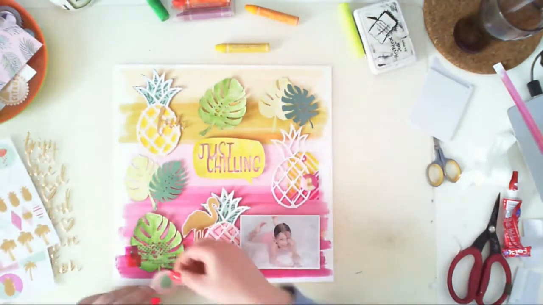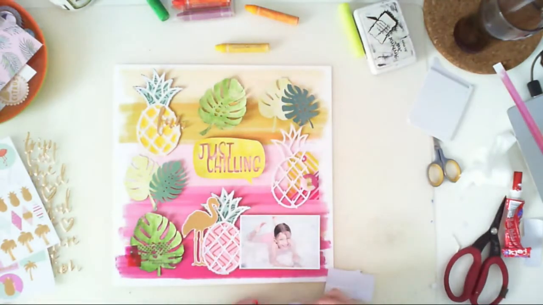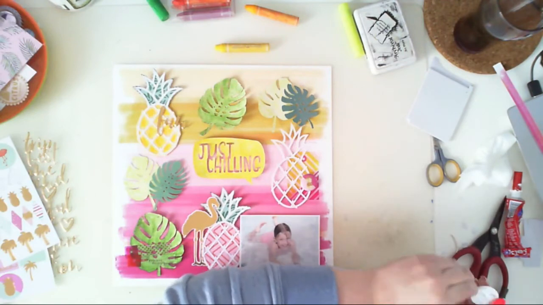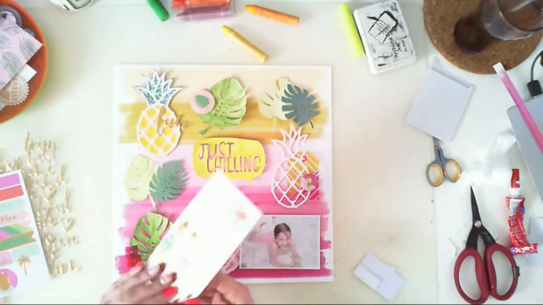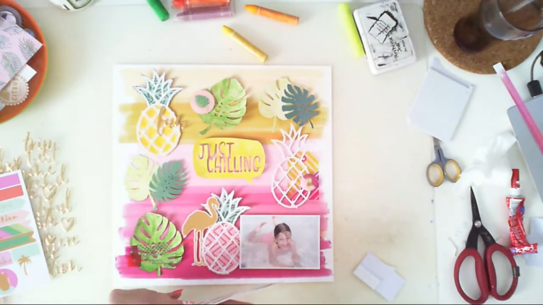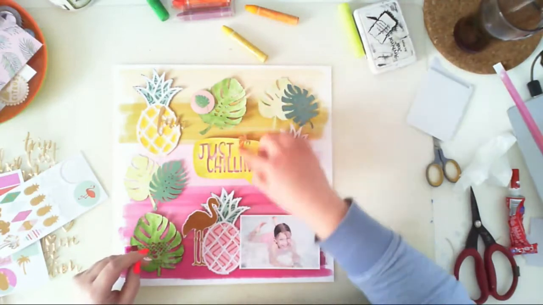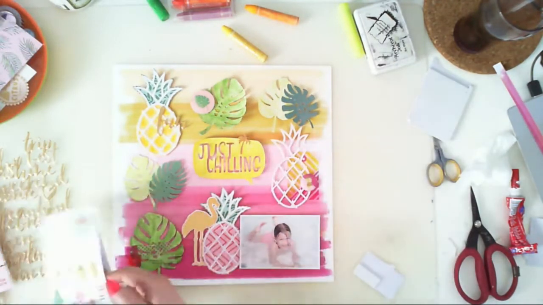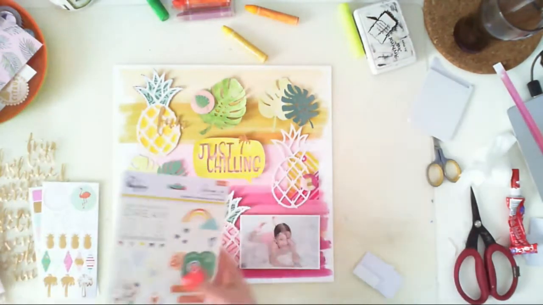I used fun word, and now I am playing with Palm Beach collection from My Mind's Eye. It looks so like Oasis collection, so they fit together perfectly. It also has palm trees, tropical leaves, pineapples, flamingos, so they look like from the one collection.